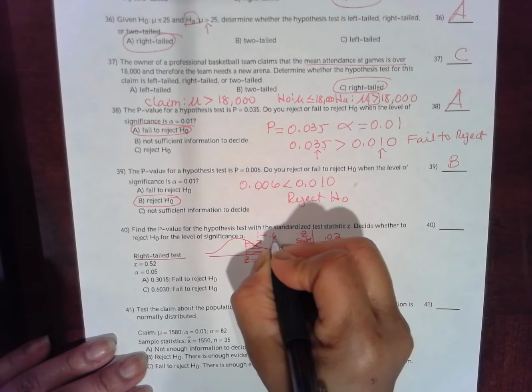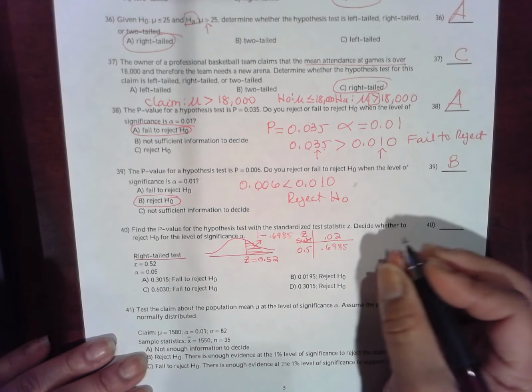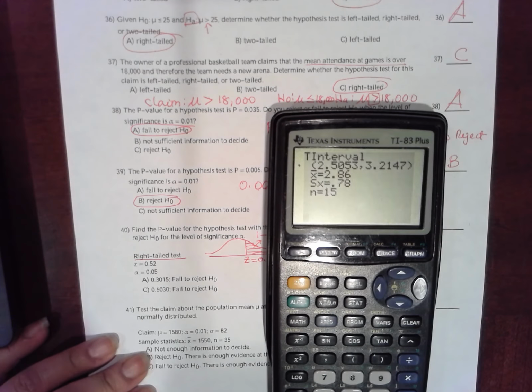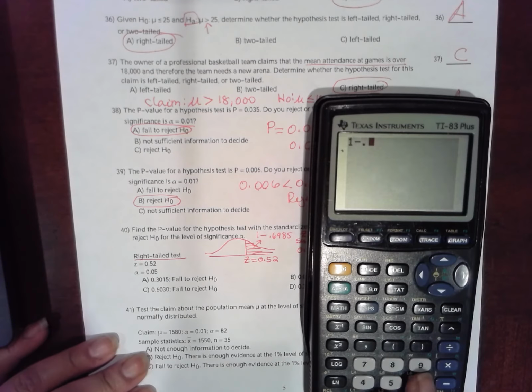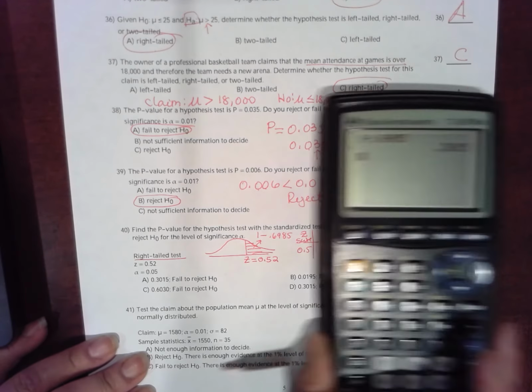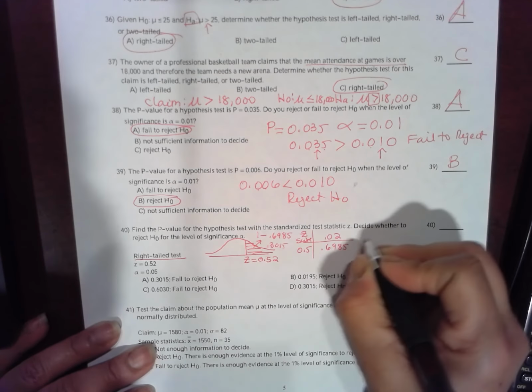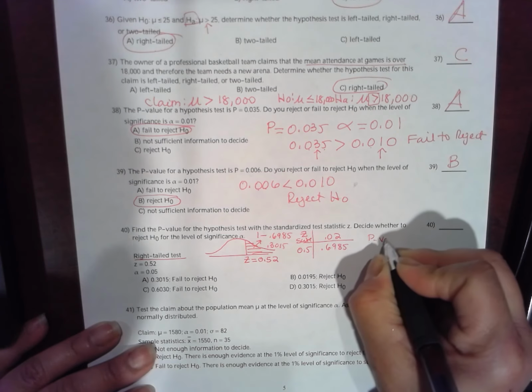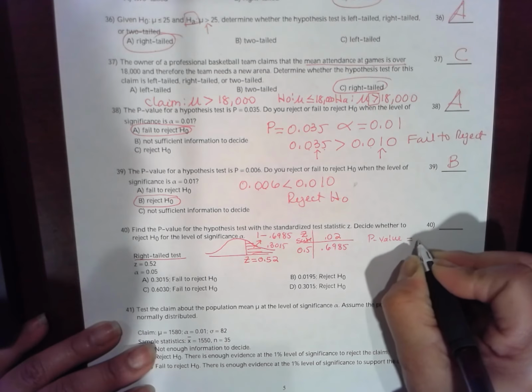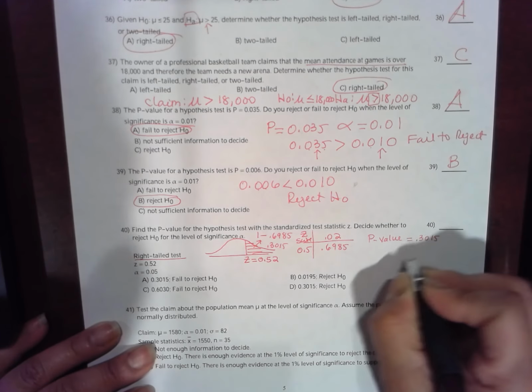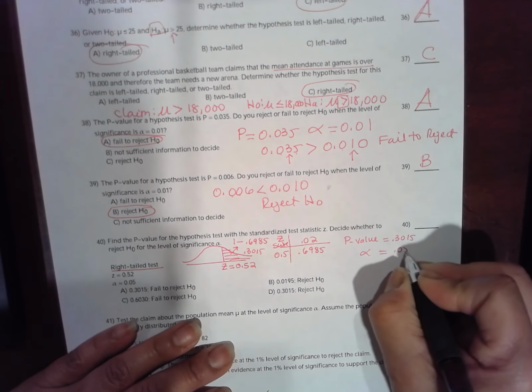So 1 minus 0.6985, that is 0.3015. So therefore your p-value is equal to 0.3015, and your alpha is equal to 0.05.